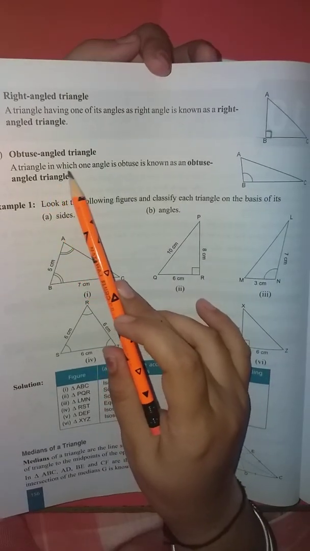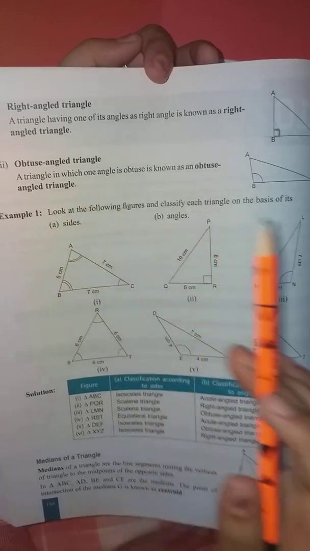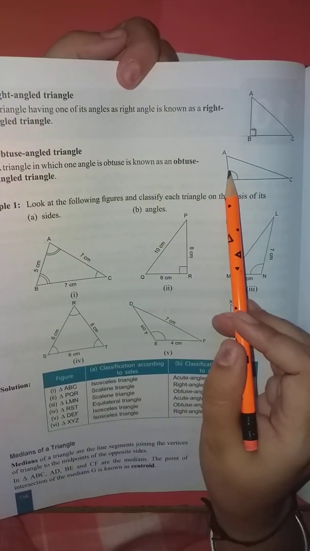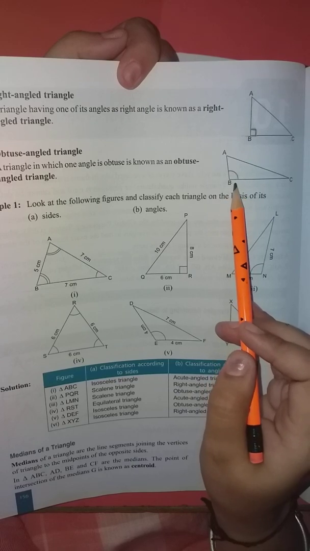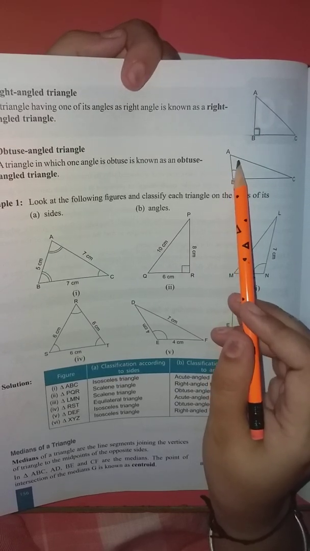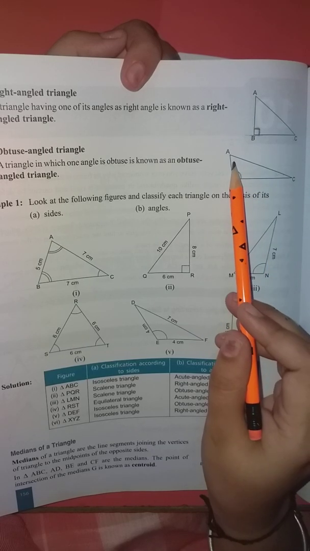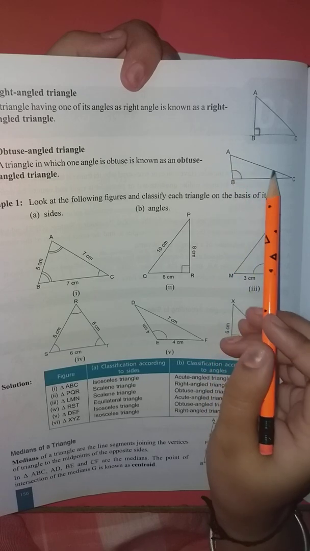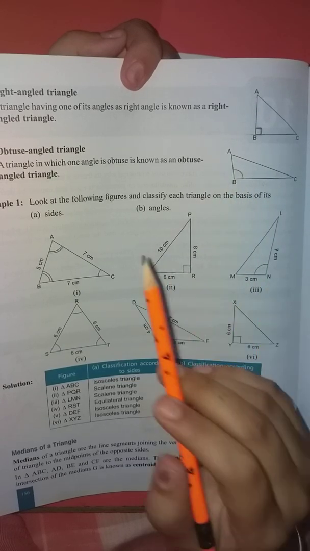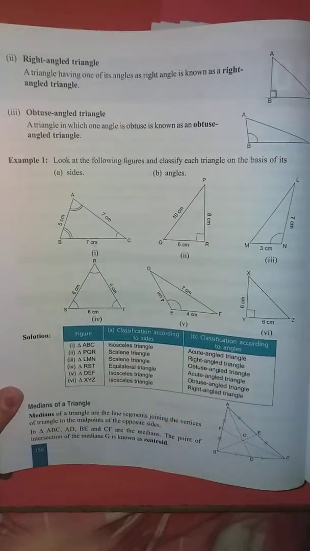A triangle in which one angle is obtuse is known as an obtuse angle triangle. Suppose the measure of this angle is 120 degrees, angle B is 30 degrees and angle C is also 30 degrees. 120 plus 30 is 150, and 150 plus 30 becomes 180 degrees. So it is an obtuse angle triangle. In this, only one angle is an obtuse angle.